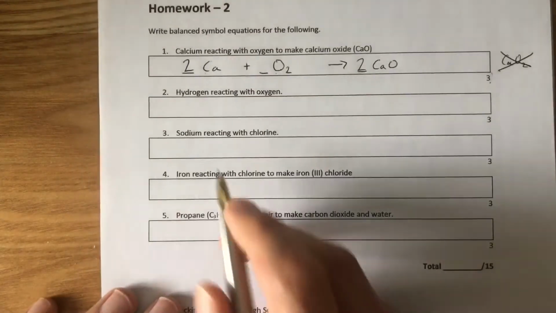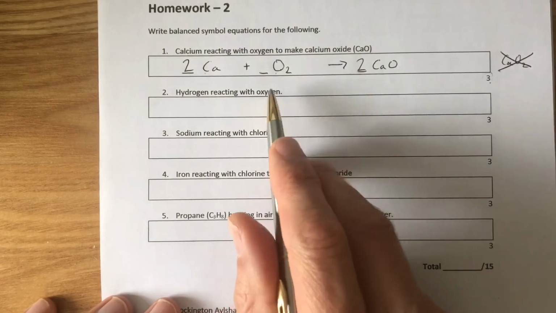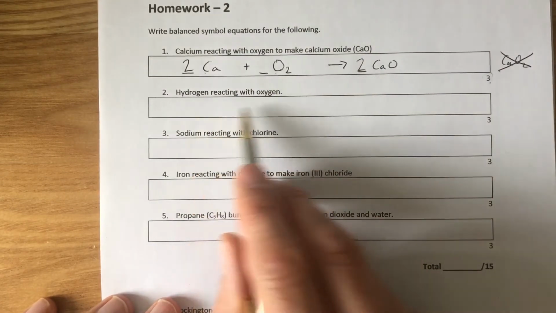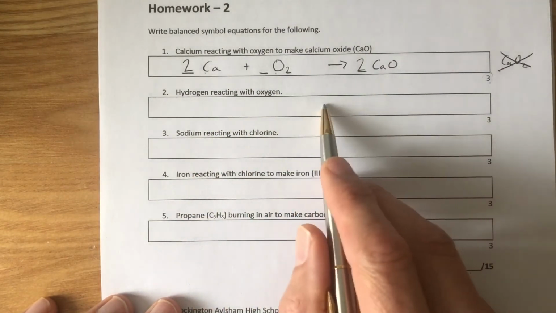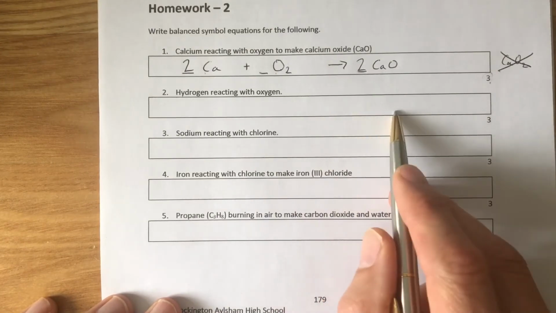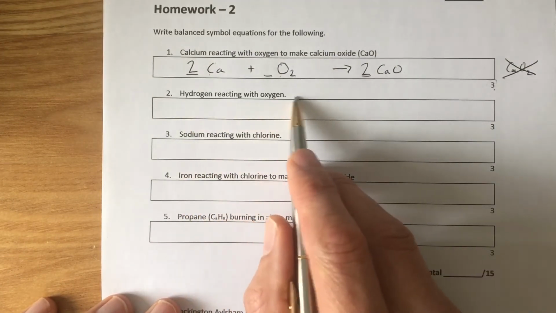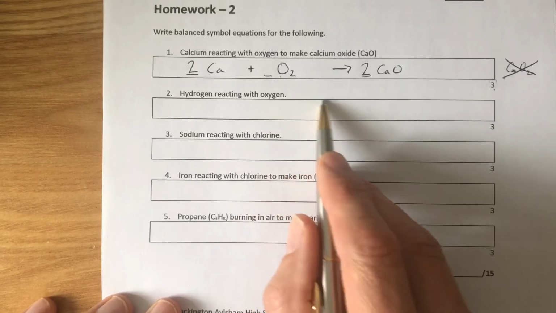Okay, question number 2, hydrogen reacting with oxygen. Remember the diatomic molecules? Write them out. That gets you 1 mark. Product. We need a formula for the product. Well, you may be thinking to yourself, but I haven't been given a formula for the product. I don't know the formula of the product.